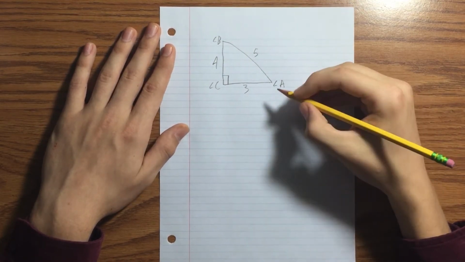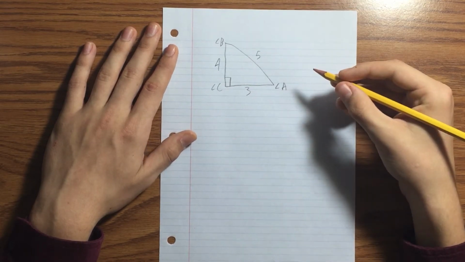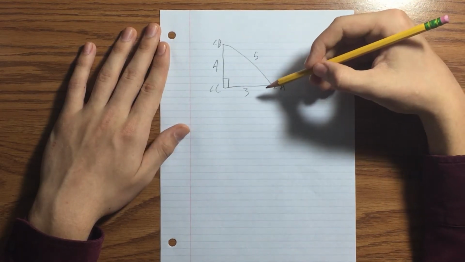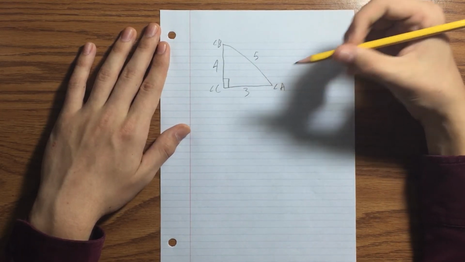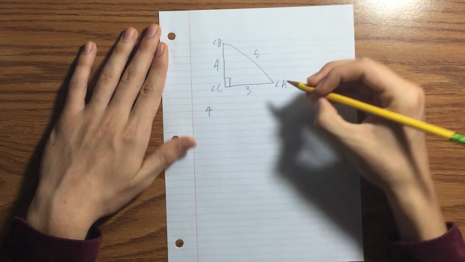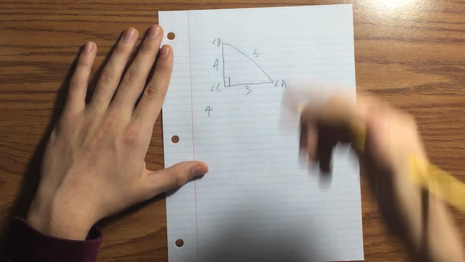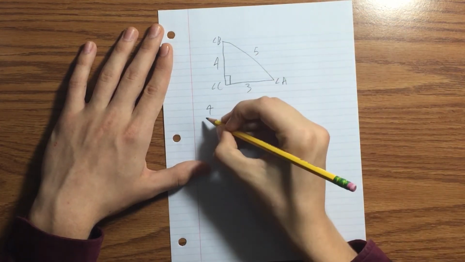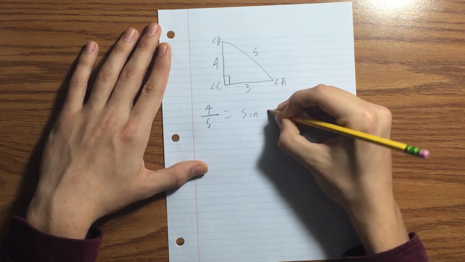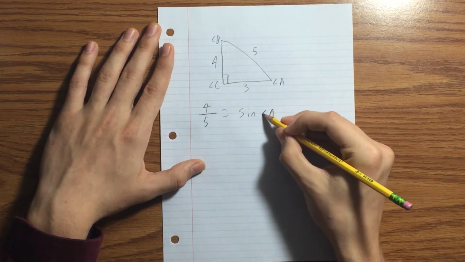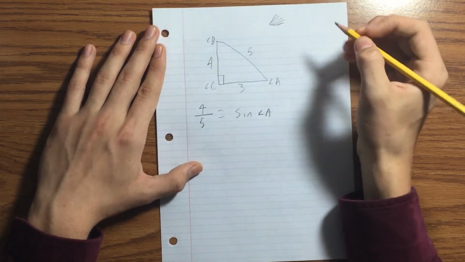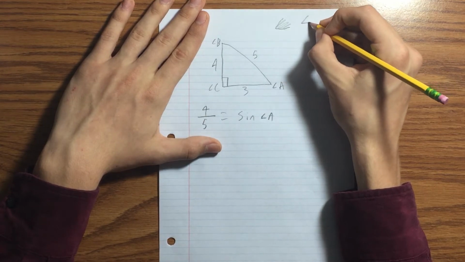So the sine of angle A is the opposite, which in this case is 4, because this is the hypotenuse and this is the adjacent. I'm pretty sure you guys can figure that part out at least. Now the sine is opposite, which like I said is 4, over the hypotenuse, which is 5. So 4 over 5 is the sine of angle A. By the way, this little symbol here is angle.